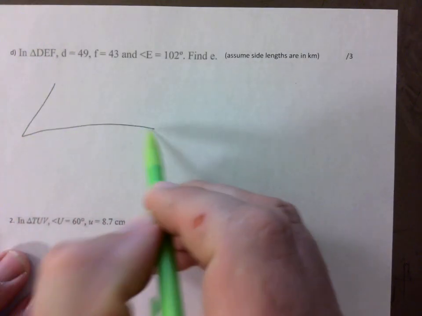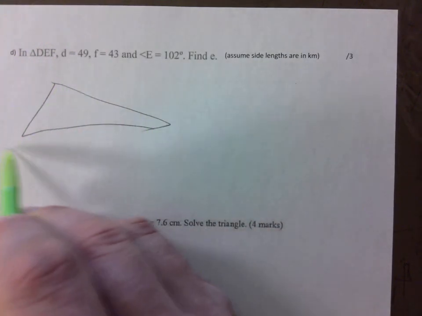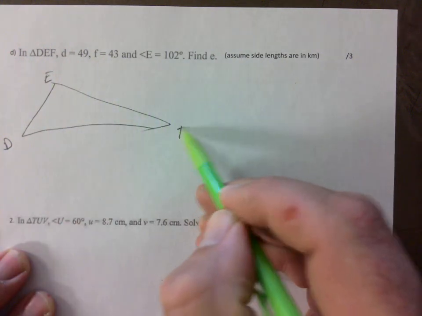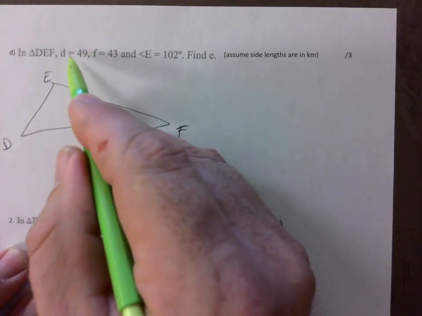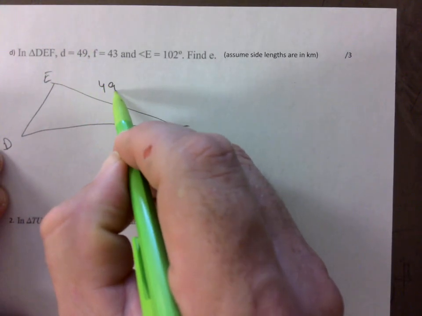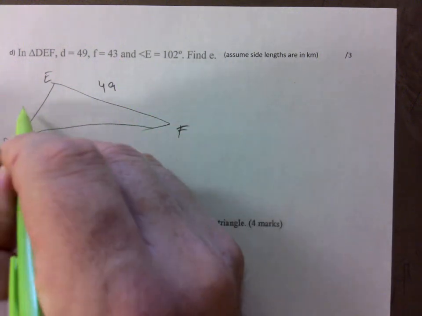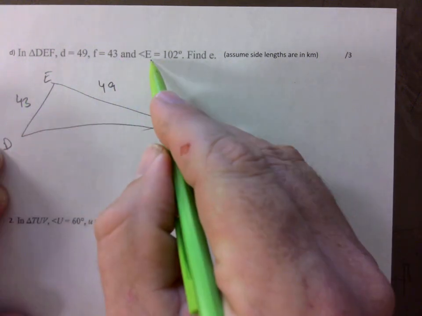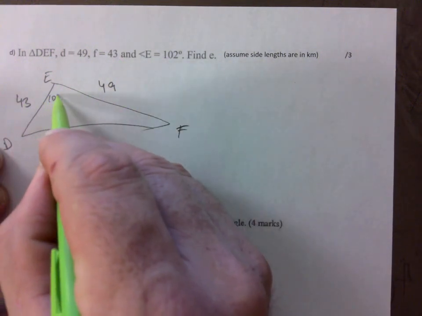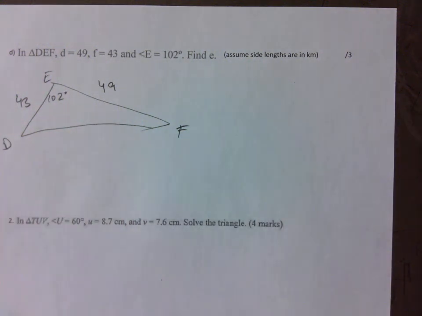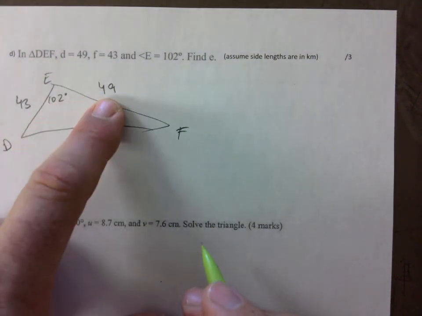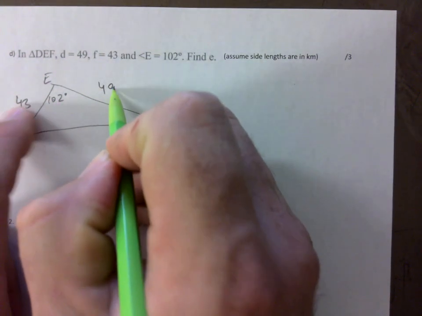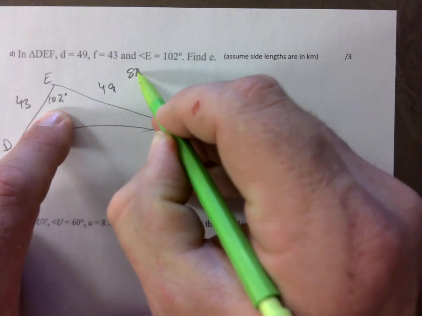DEF. So I'm just going to draw my triangle. DEF. We've got side D is 49. Side F is 43. And angle E is 102. There's no pair, right, to be had here. This is side angle side, right? No pair, so definitely not sine law. In particular is side angle side. So the two sides sandwich the angle.